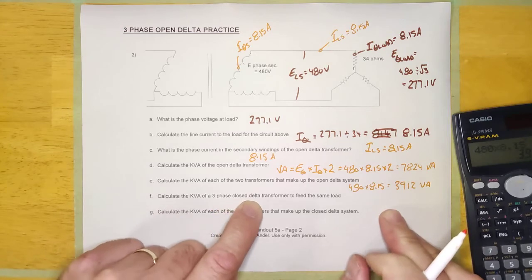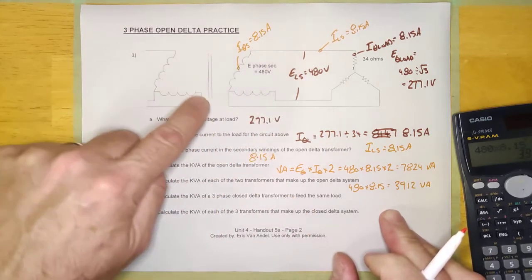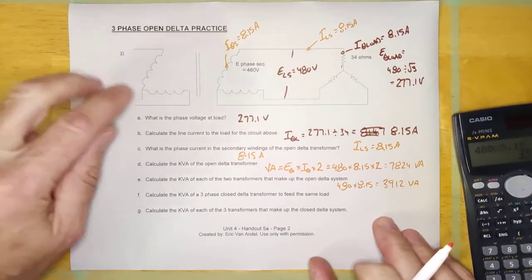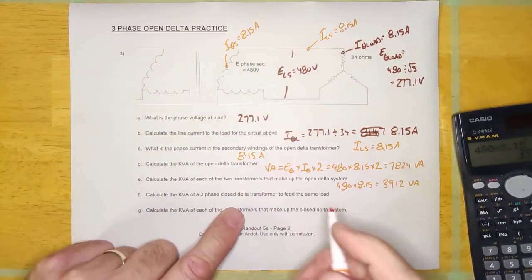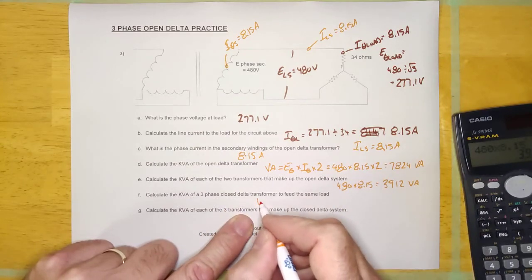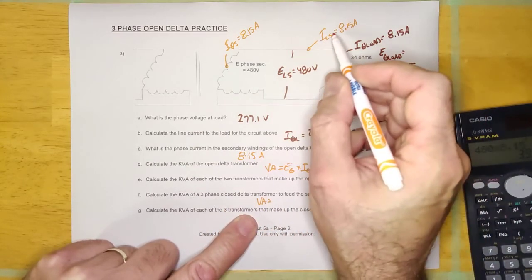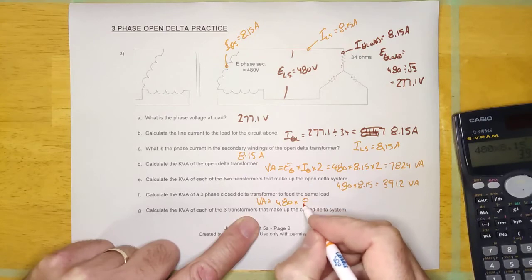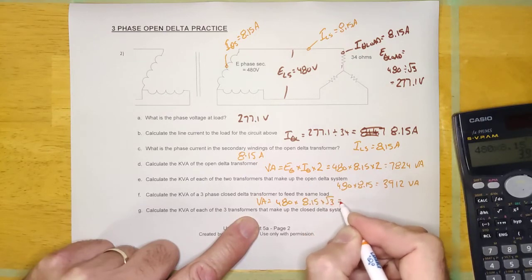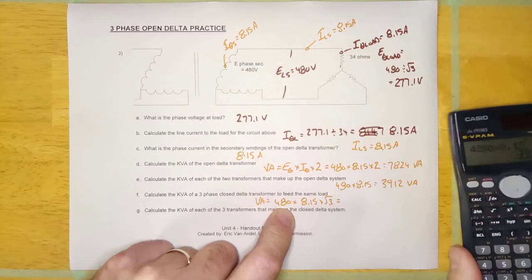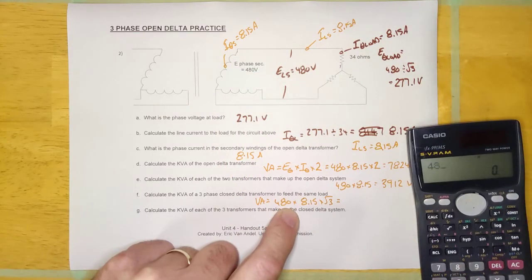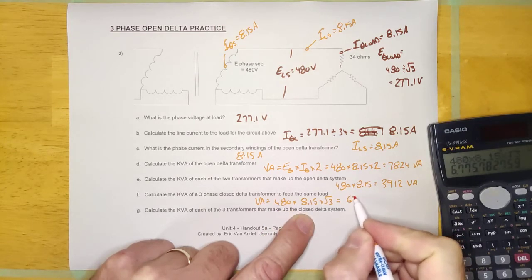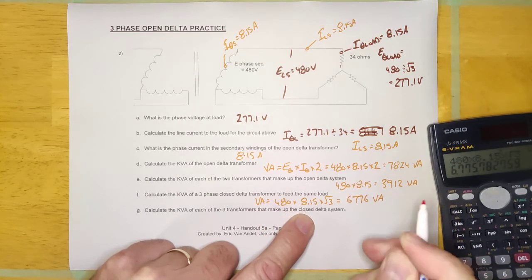Calculate the kVA of the three-phase closed delta transformer to feed the same load. Anytime I ask you to calculate the kVA of a closed delta transformer, the easiest thing is to just calculate the VA of the load, okay, because they'll be the same. So the VA will be E line, 480, times I line, 8.15, times root 3. Okay, guys, and that would be the VA feeding the load, and that would be the VA of the closed delta transformer. 480 times 8.15 times root 3. It's just E line, I line, root 3. Always works. 6776 VA. All right, guys.